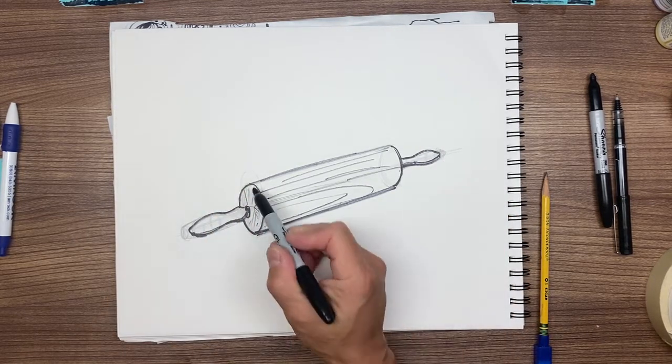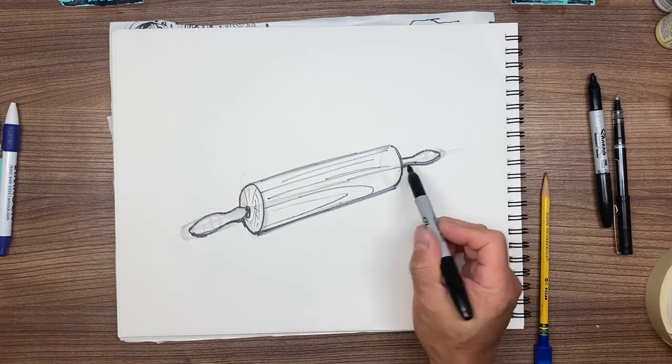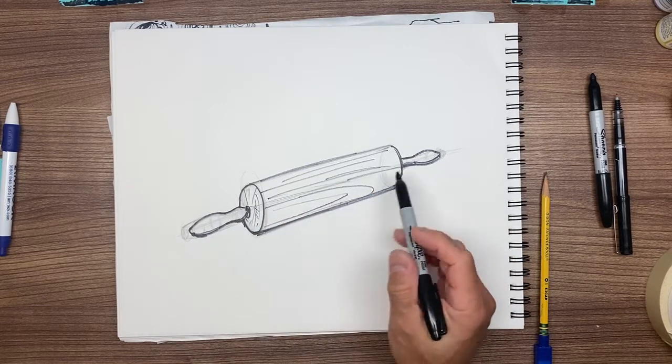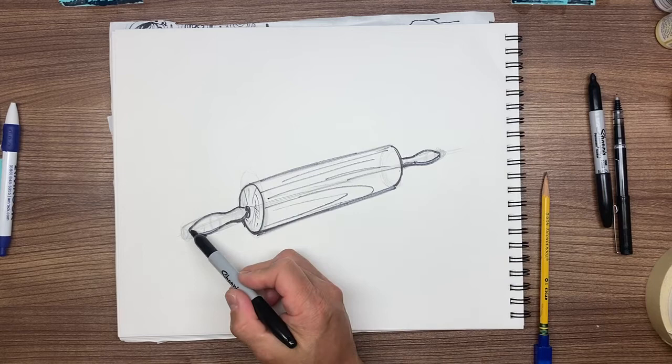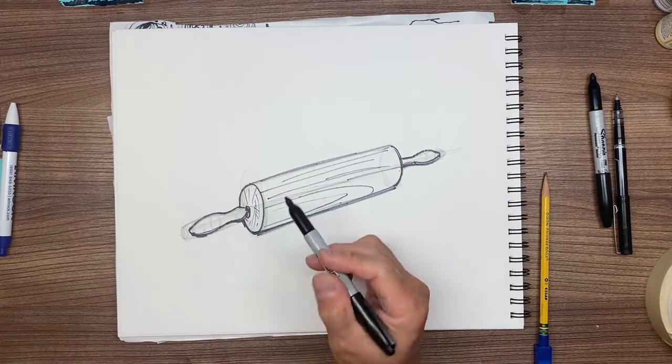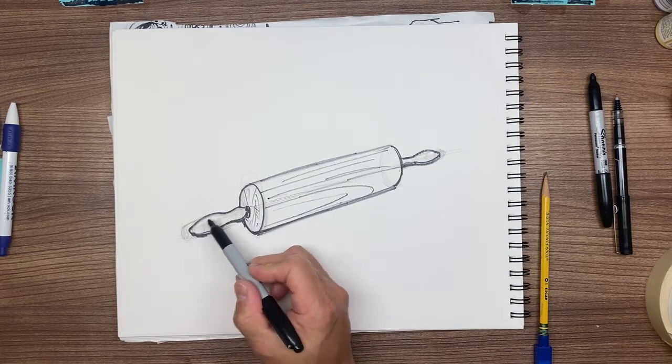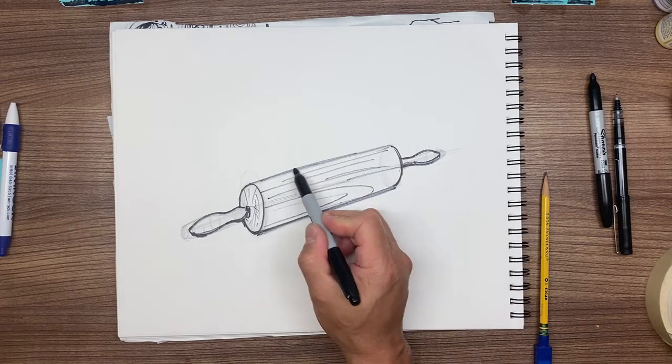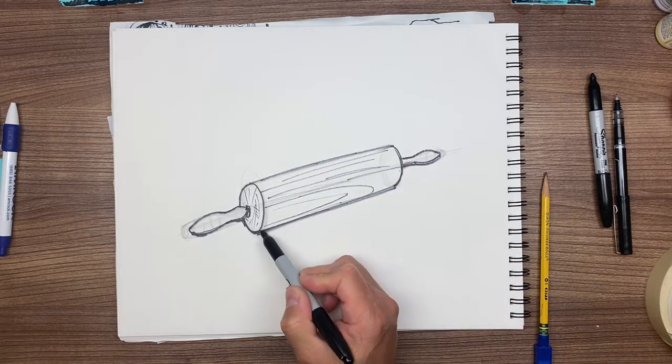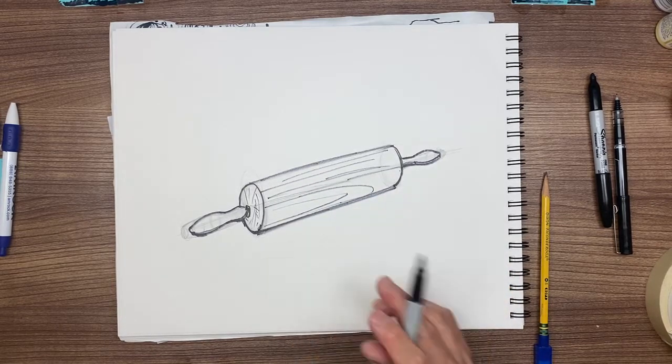I think it's just a nice study of a cylinder-like object. You'll see these objects, these basic cylinder shapes and cube-like shapes and box-like shapes and cone-like shapes all over the world around us. It's fundamental building blocks of drawing shapes and objects.